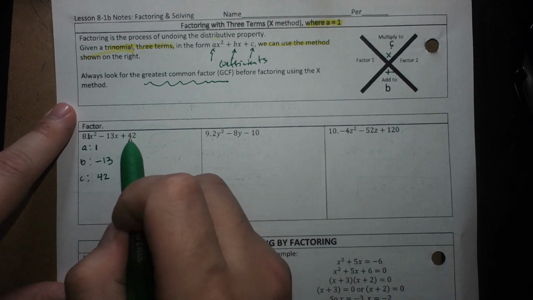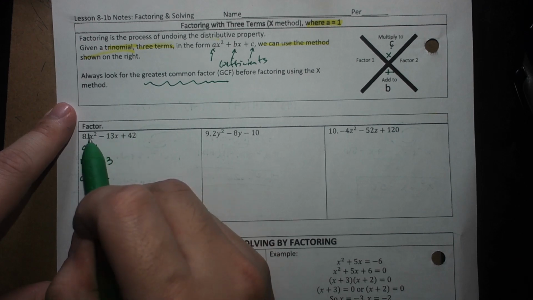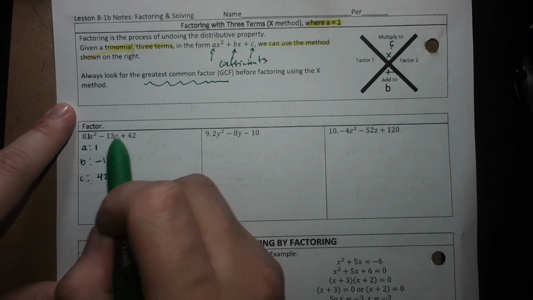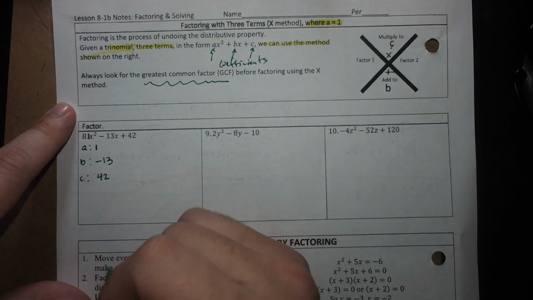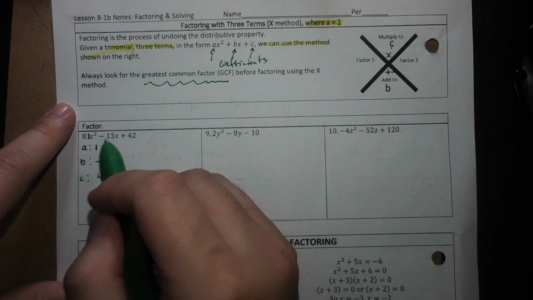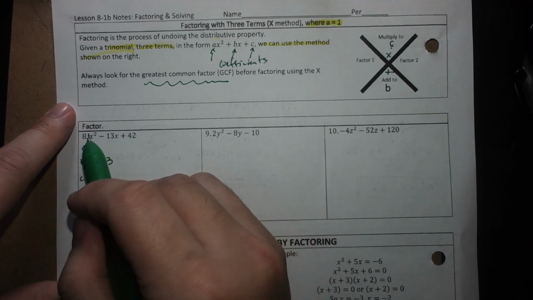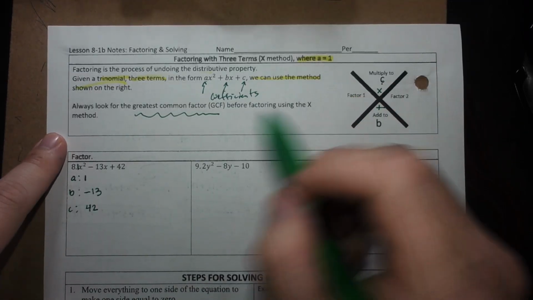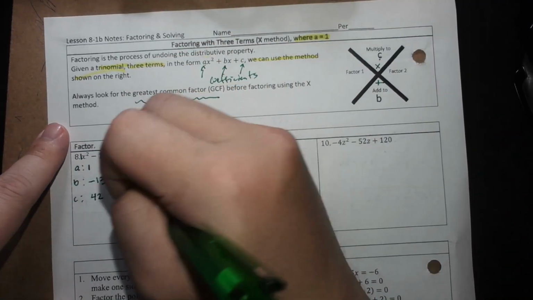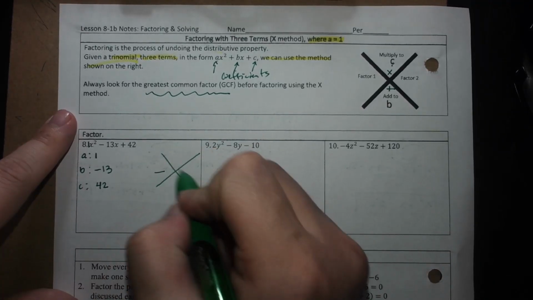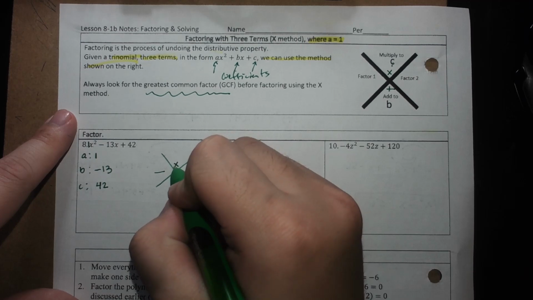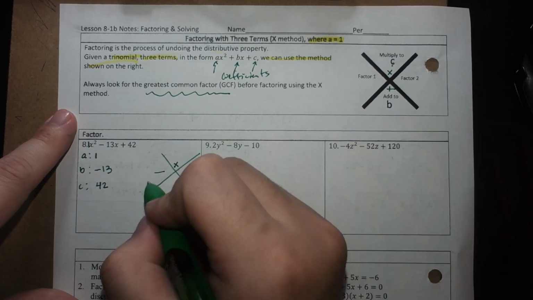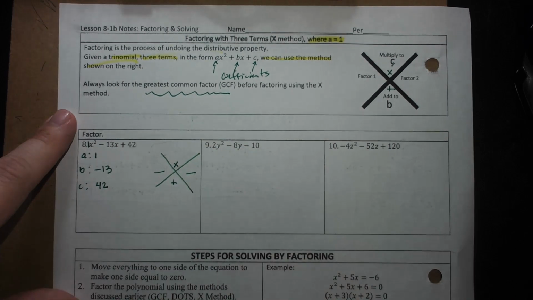All right. So we have 3 terms, and there's no factoring by the GCF. I can tell you that, and we'll get into cases where we have to factor by the GCF first and then use the X method. But right now, this is what we're going to be doing. The A is 1. Let's use this method. I'm going to draw an X, and I'm going to think of two numbers that multiply together, but at the same time, add together.